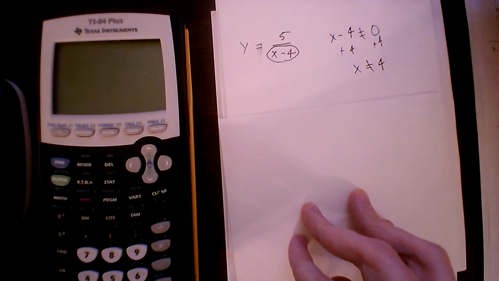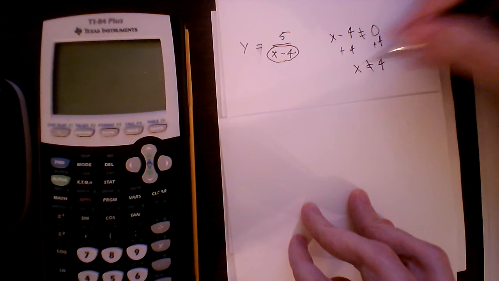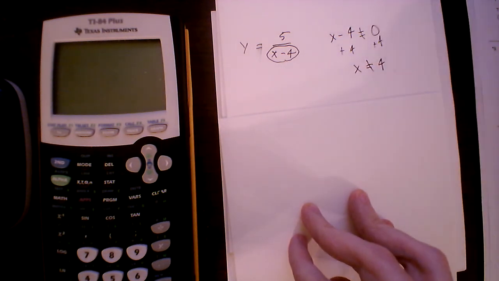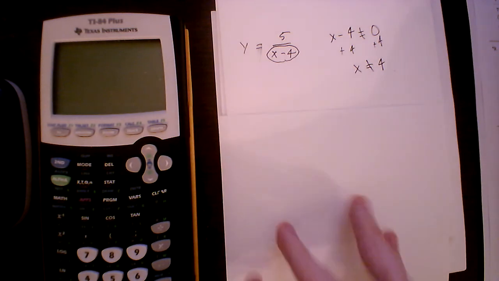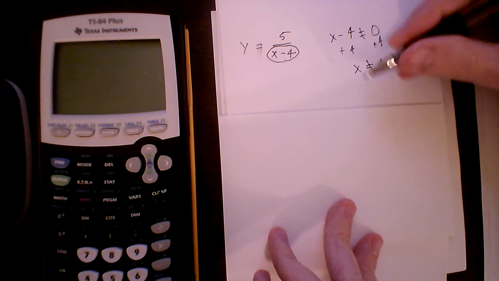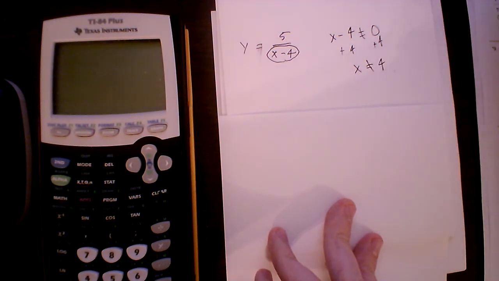So x cannot be 4. Okay, so this is our domain. X can be anything except for 4. Now if we're going to write this as an interval, what we have to do is just exclude this 4 value from our interval.